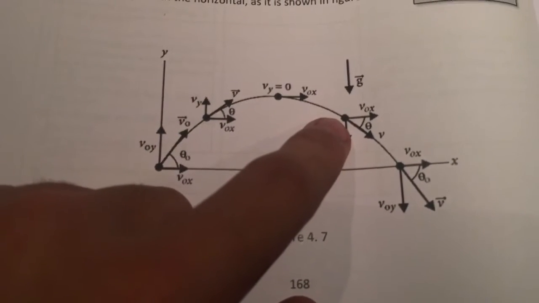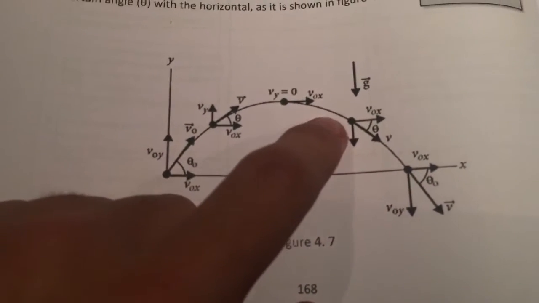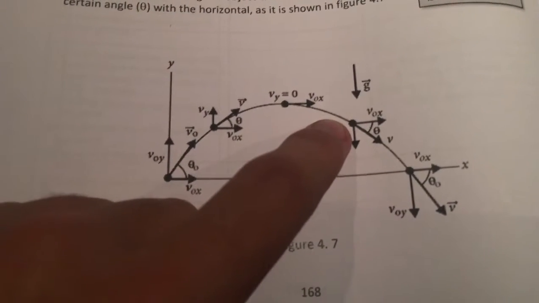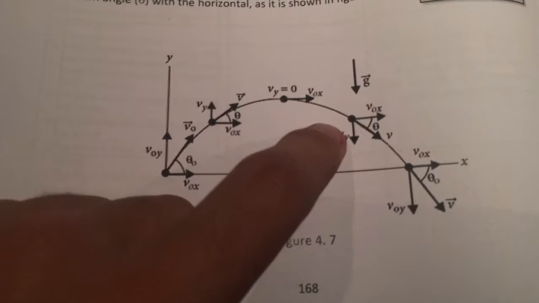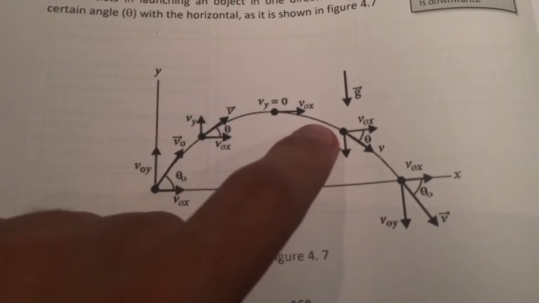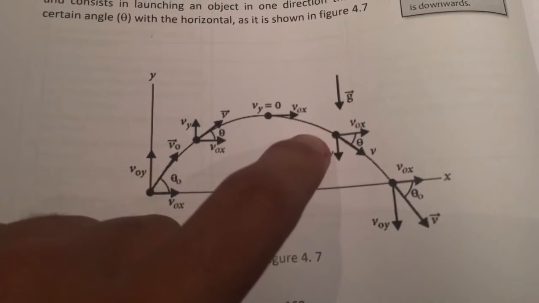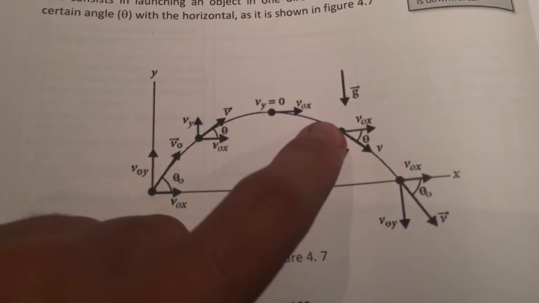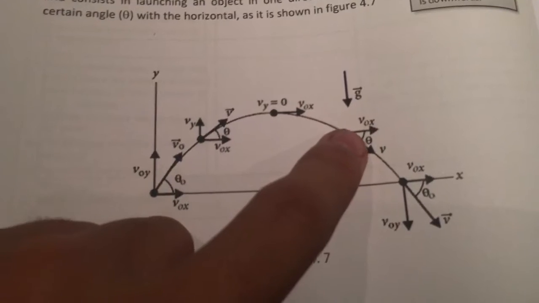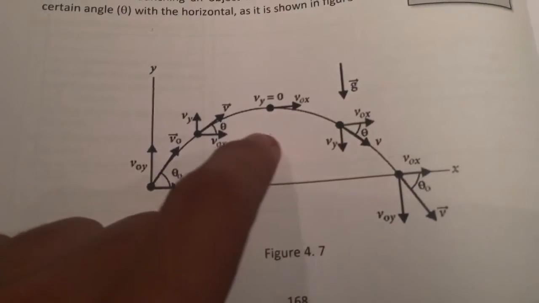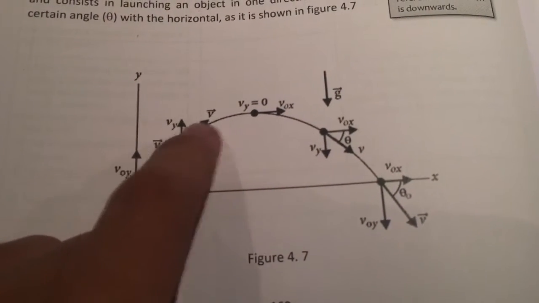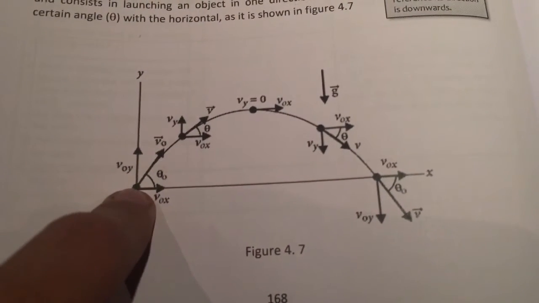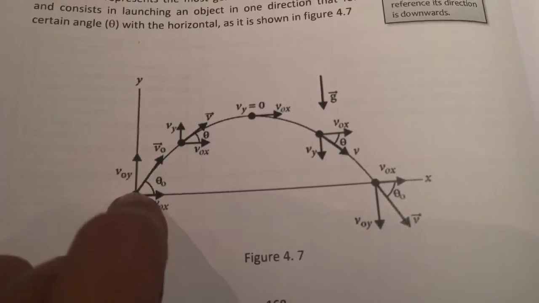At this point, where the throw has already taken the form of decreasing, we have an arrow, a vector pointing down, and we still have this vector that shows that the throw is going to the right. The throw was thrown to the right side.